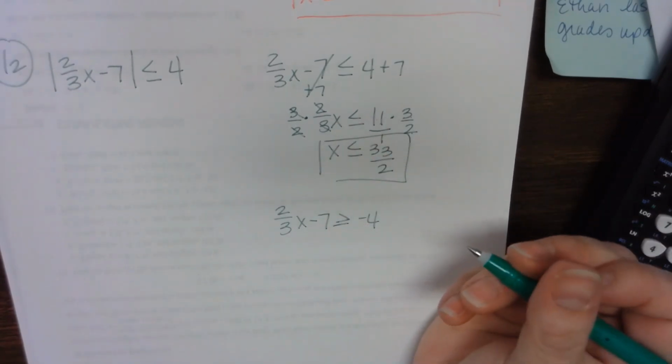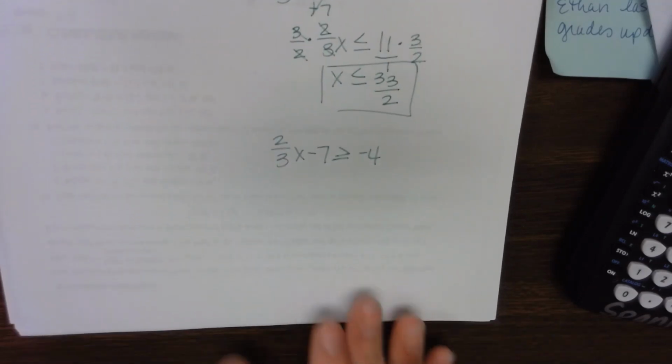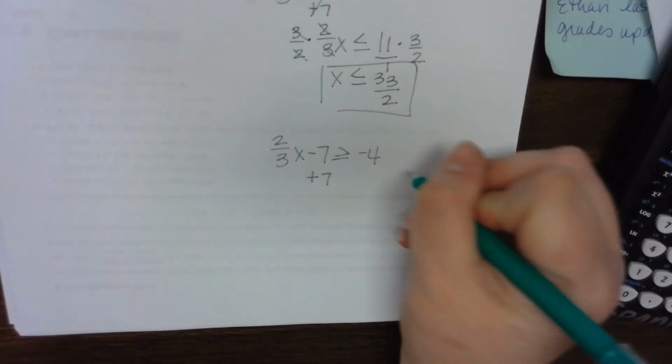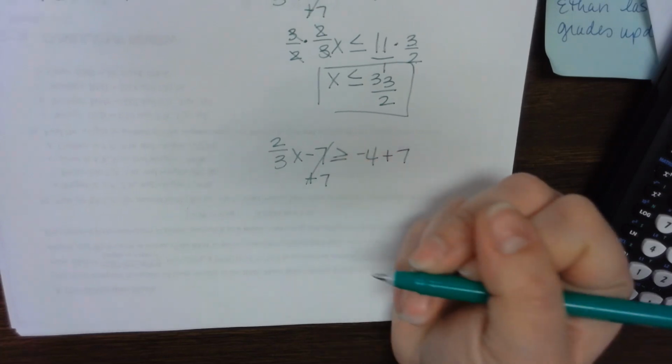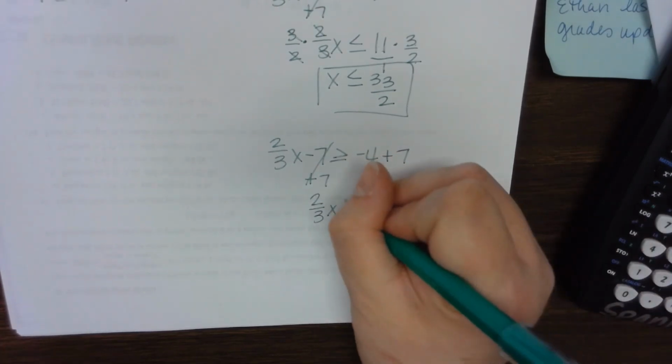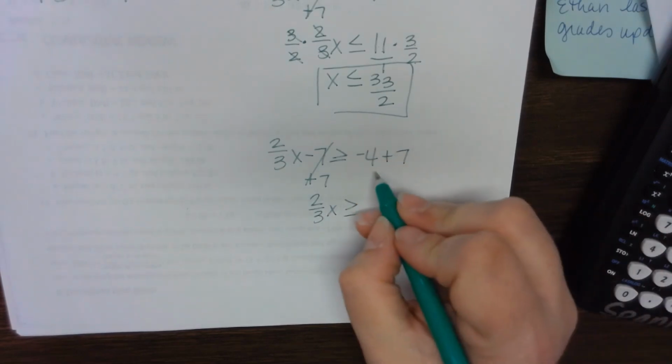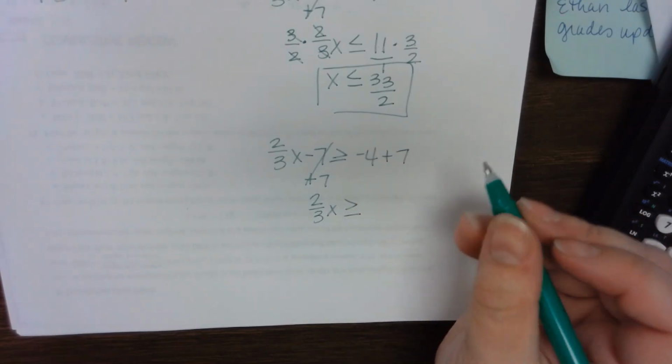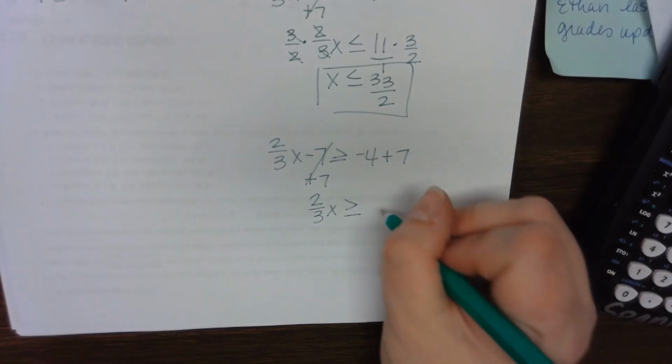Okay, the negative, we're going to use the same way. Let's move that 7 out of the way. Canceling here, I'll have 2/3 x greater than or equal to negative 4 plus 7. When I'm adding numbers with different signs, I'm going to subtract them and keep the sign of the bigger number.